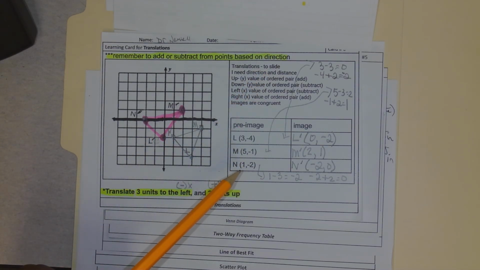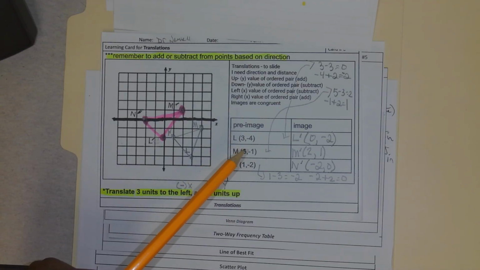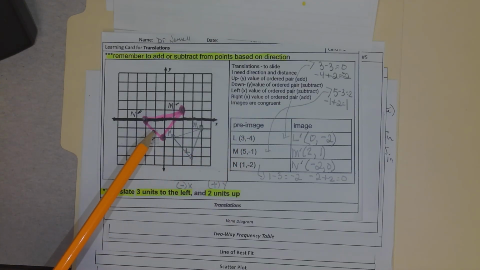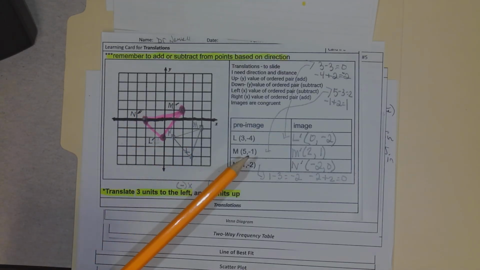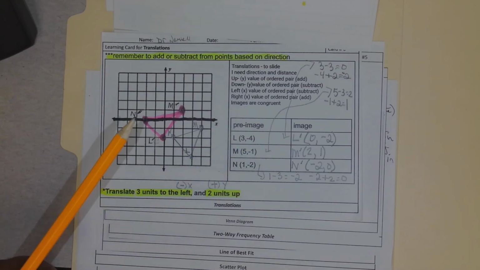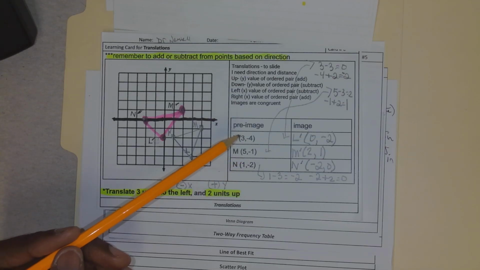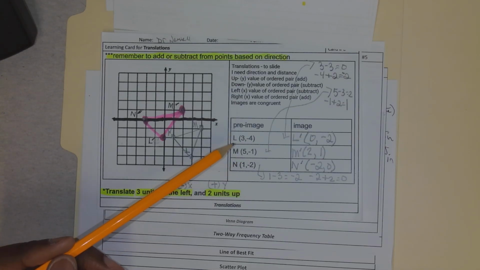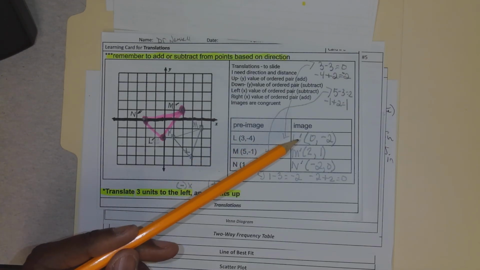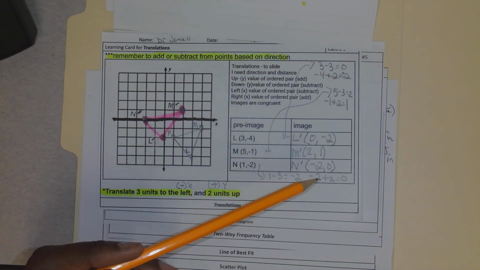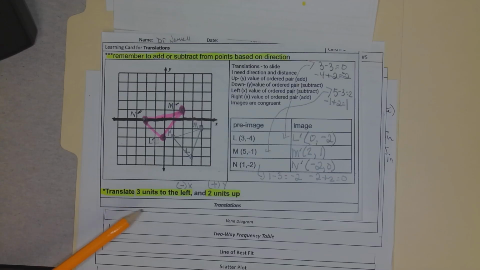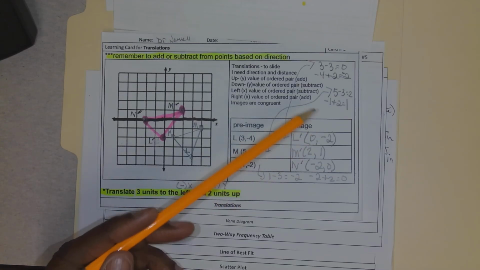So we have a pre-image. This is the image that we are working from to translate or to move over. And we are going to move this triangle 3 units to the left and 2 units up. So what I want you to always do first, for now, when you get to geometry in 10th grade, it may be different for you. But for right now, I want you to list your ordered pairs, right? Label your points. And then I want you to write what your image prime points are going to be, the ordered pair after you do the translation with the numbers.